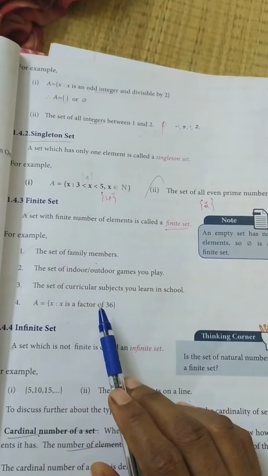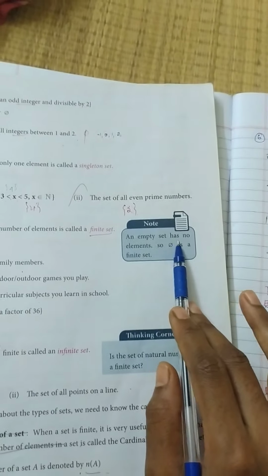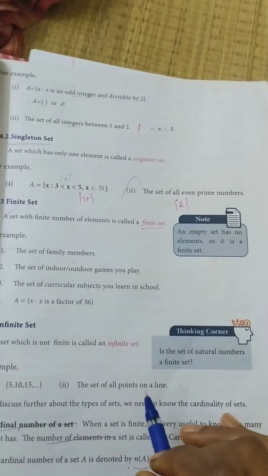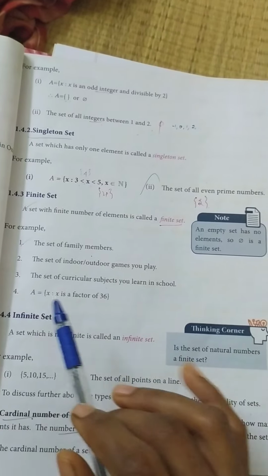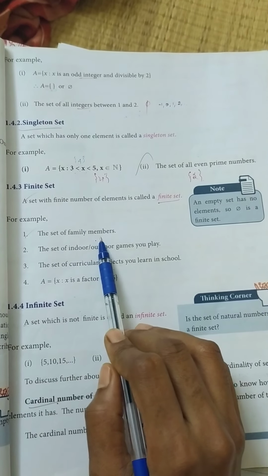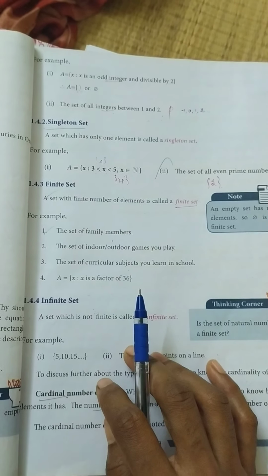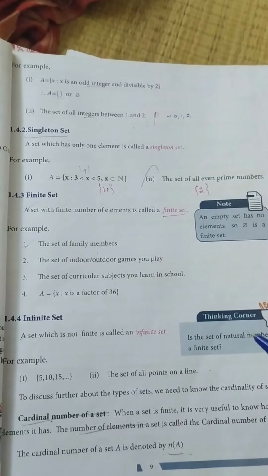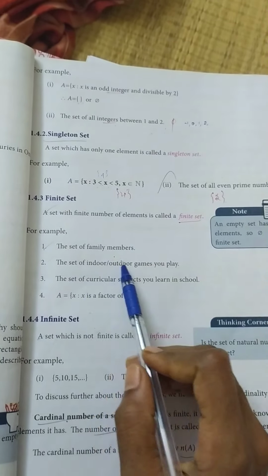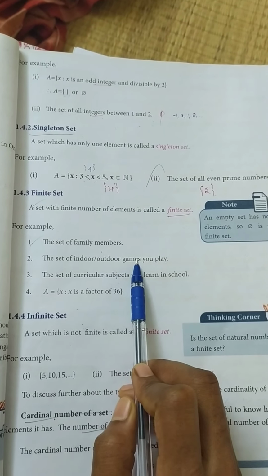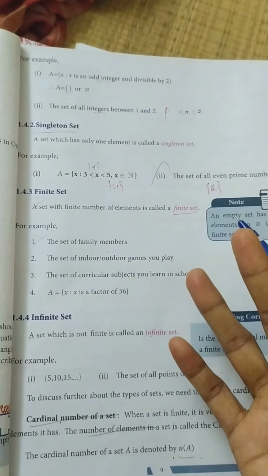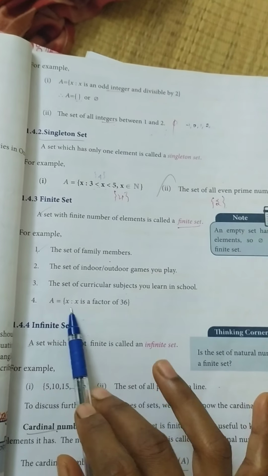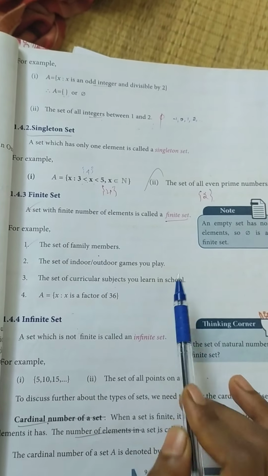We can see some examples. The empty set is also a finite set, because it has a particular count. The set of family members: we know each family has a particular number of members, like 5 in a nuclear family. The set of all indoor and outdoor games you play, which has a particular count. Then the set of curriculum subjects you learn in school.